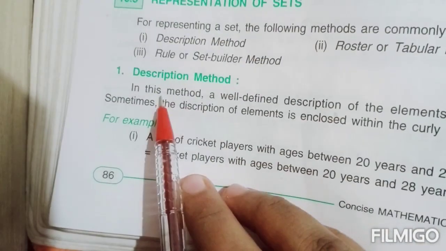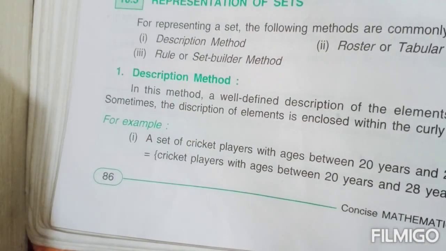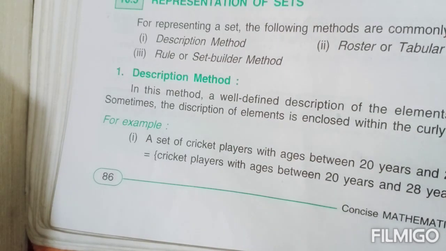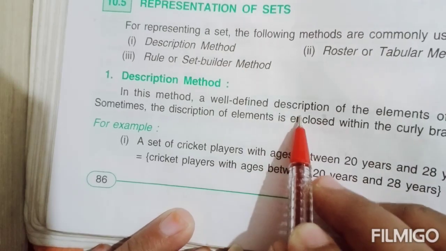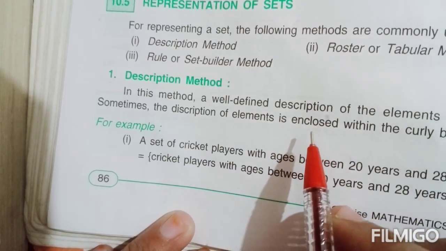First one, description method. So from the word itself, you can understand that we will write a well-defined description of the elements of a set.